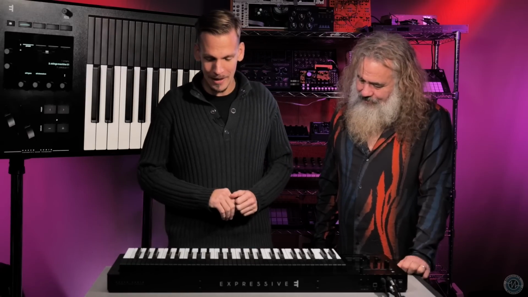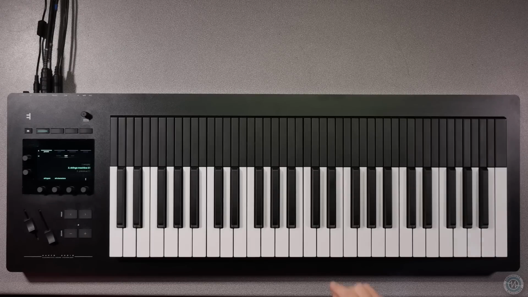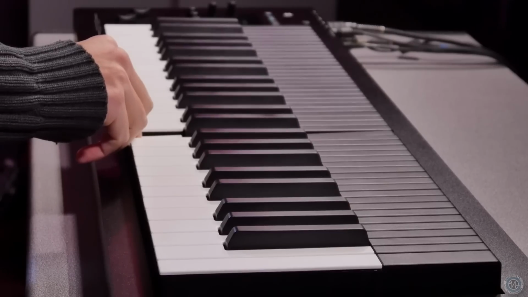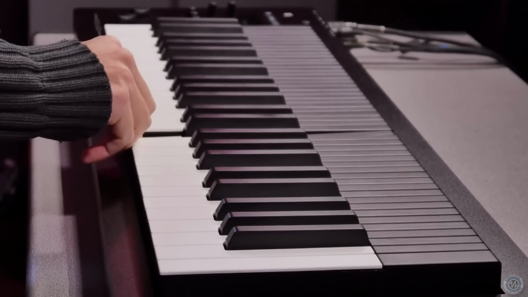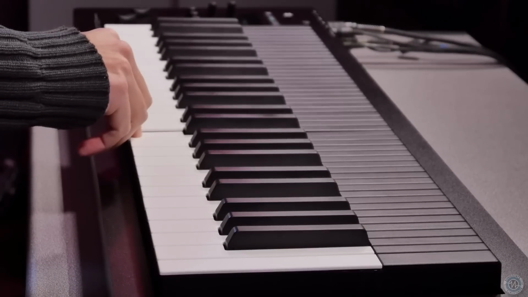So we took the regular form factor of a keybed and then added additional axes of control to it that are quite intuitive. First thing, I can only barely scrape the surface of the key and it's already going to trigger a sound. And it's going to detect how deep I press the key at any given time.